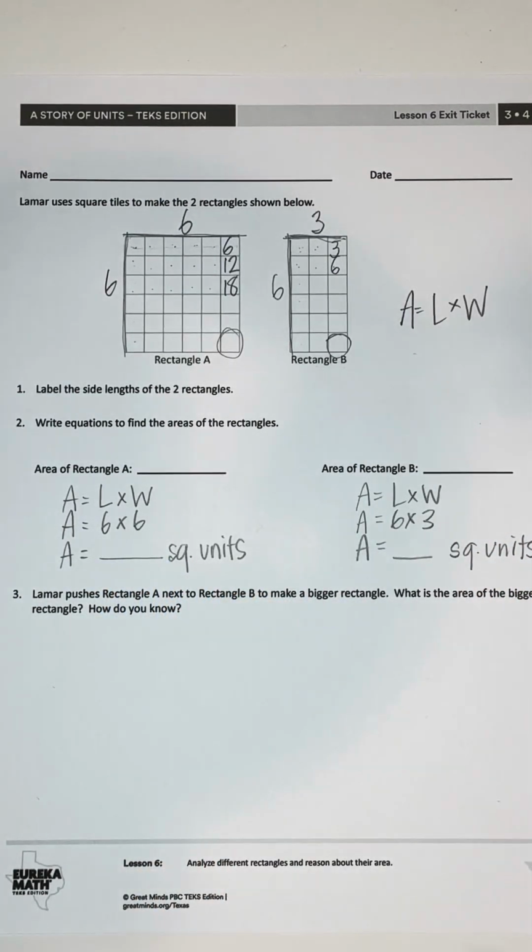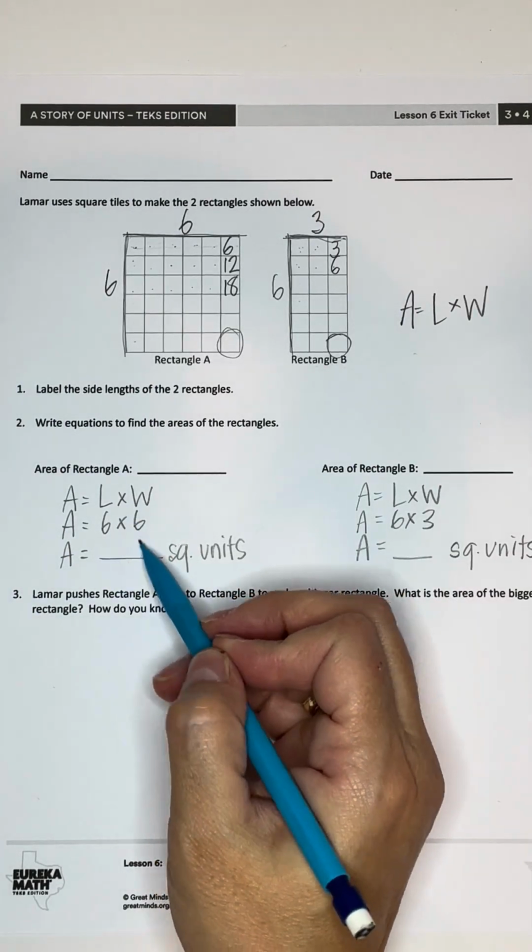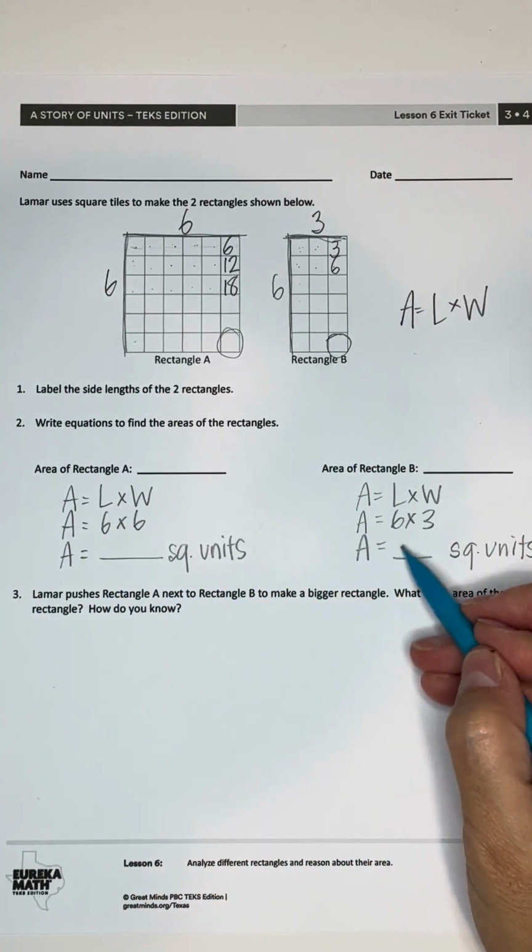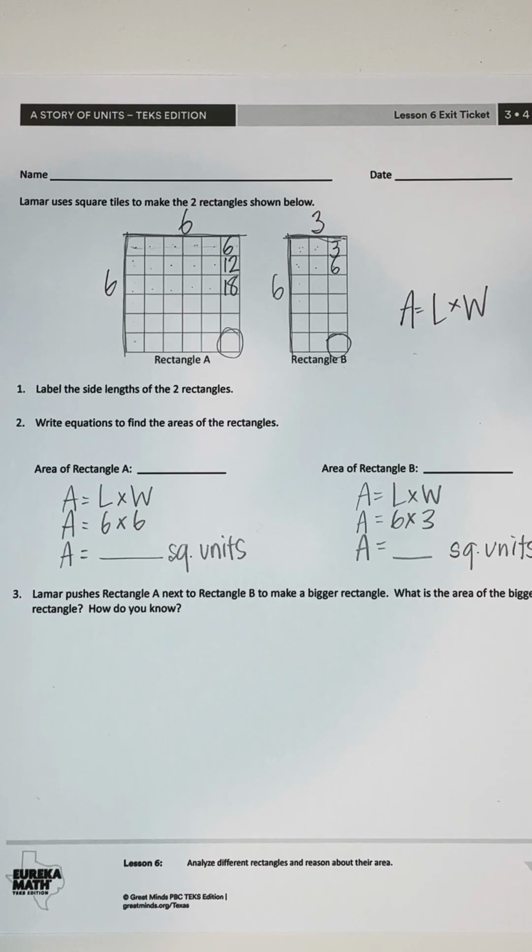Okay, your paper should look like mine, except you're going to put your answer for this one here, and you're going to put your answer for here. Okay, go ahead and pause if you need to and work these problems.